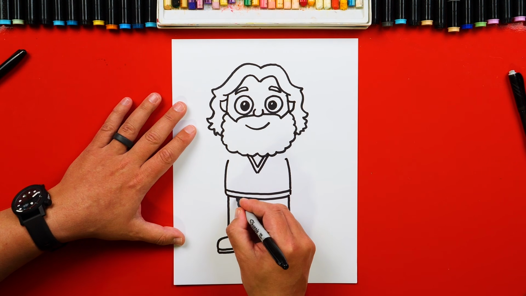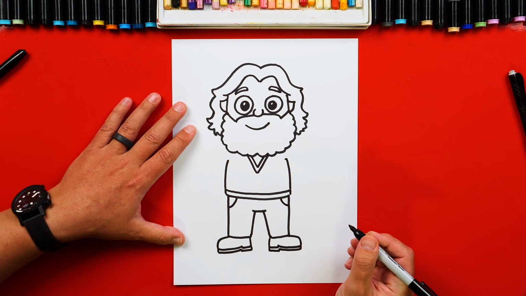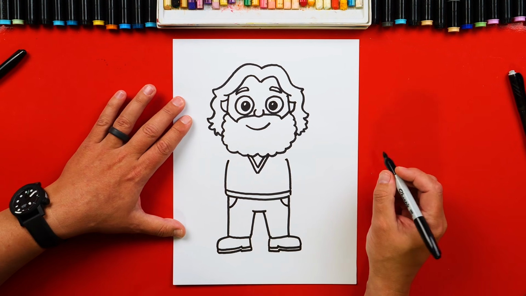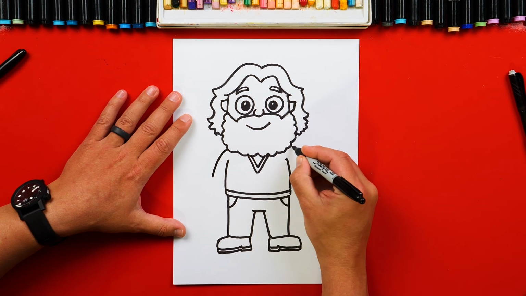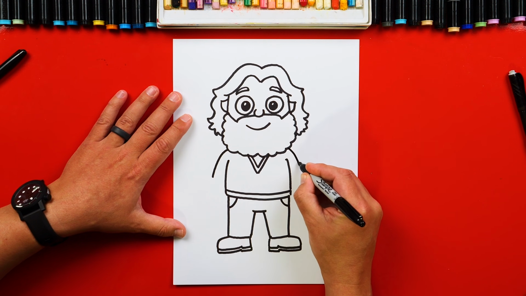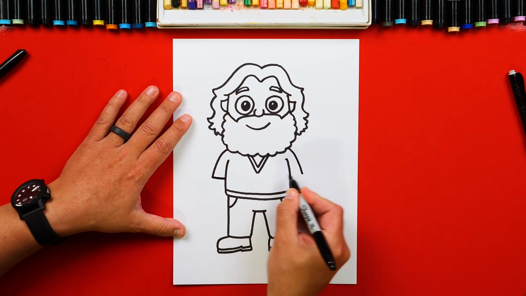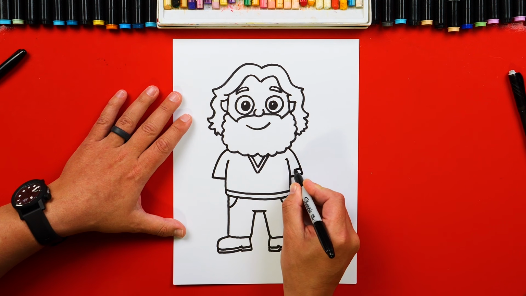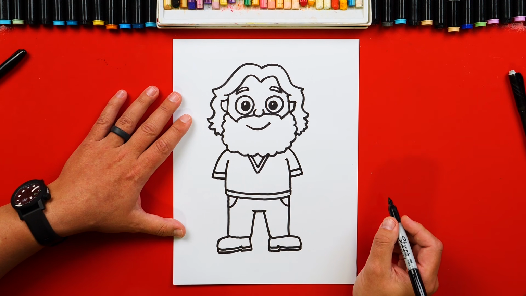We can also add pockets to his jeans. We'll draw little curves in each corner. And now we need to draw his arms. Let's draw his shoulder curving out. And we'll draw his shoulder curving out and down on this side too. And then we can draw the bottom of his sleeves. So we'll draw 2 lines on the bottom and then one above it.